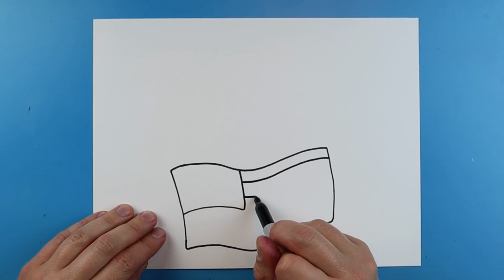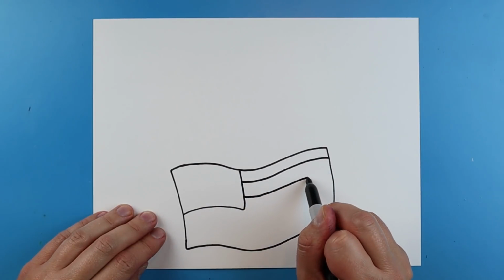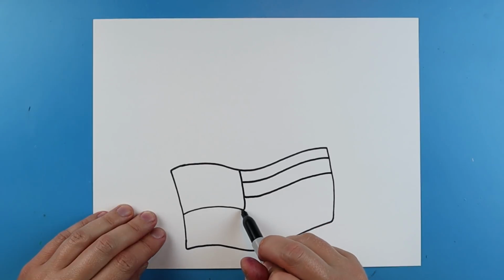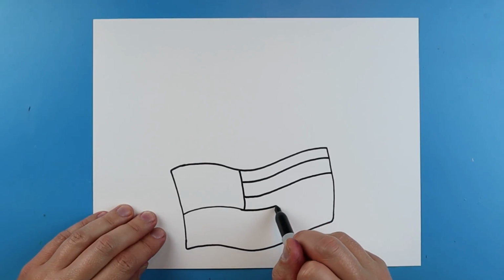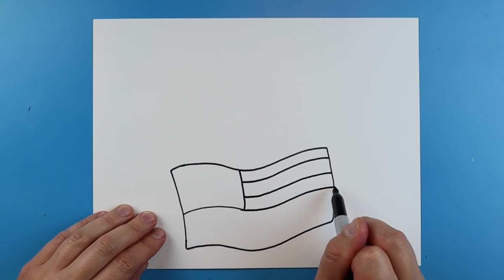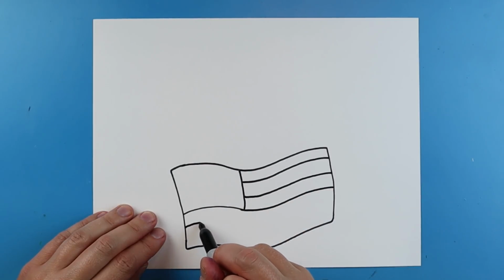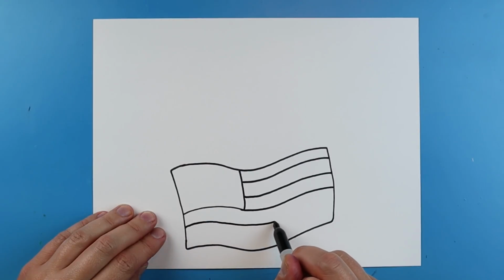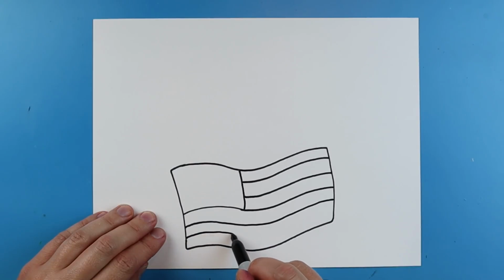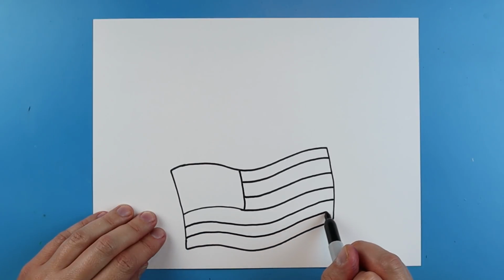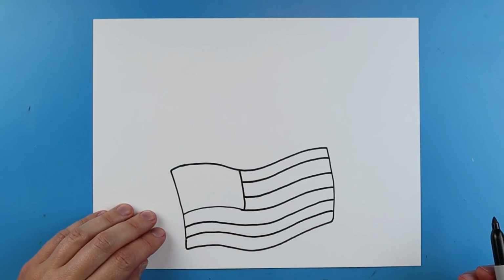And I'm going to do the same thing. I'm going to repeat this several times. I'm just going to go down and curve up. Do the same thing here. Do one here, and then I'll put one more right here at the bottom.